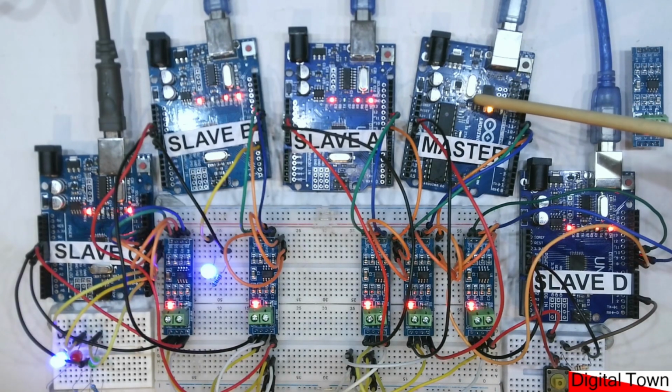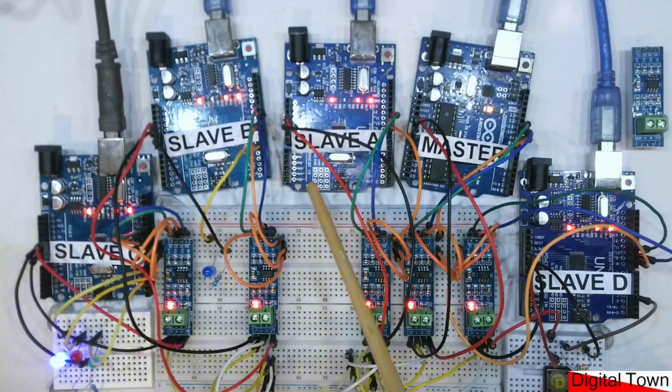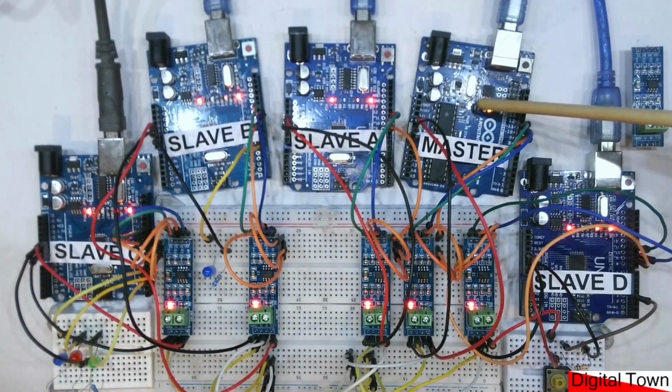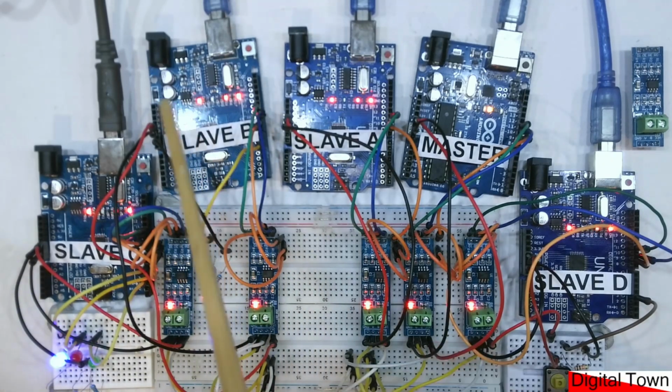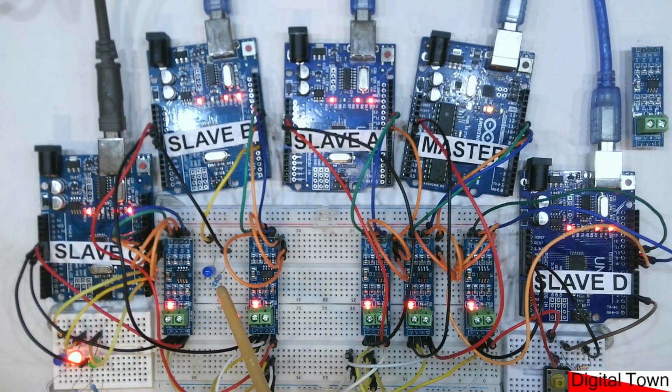So you'll see I've got one master board, and then I've got slave A, B, C, and D. Now, just to give you an idea what is going on here, the master board happens to be speaking to board B, which is flashing this LED on and off.